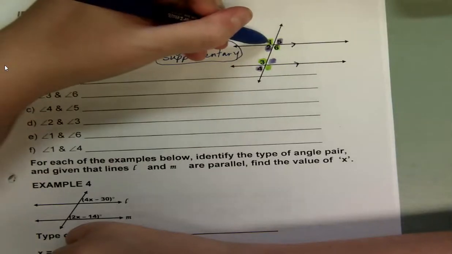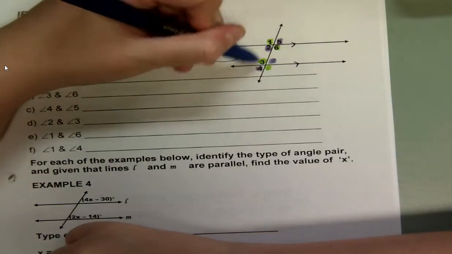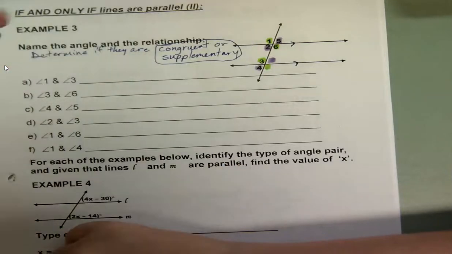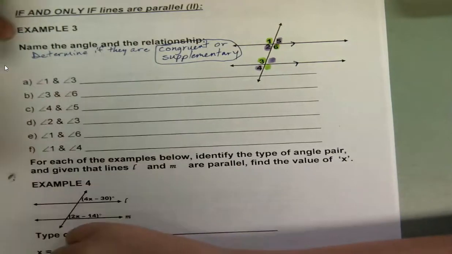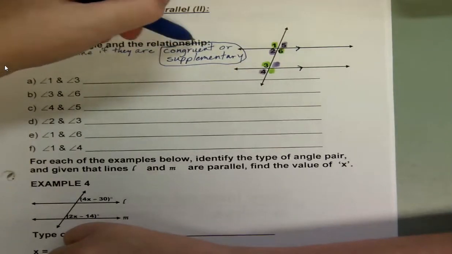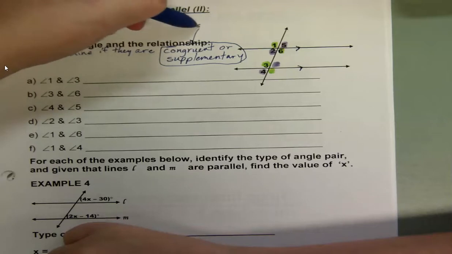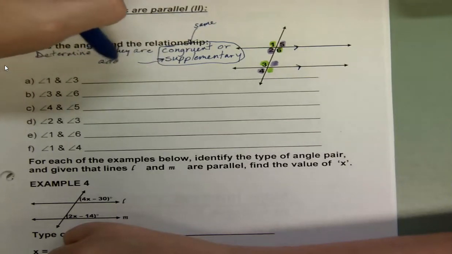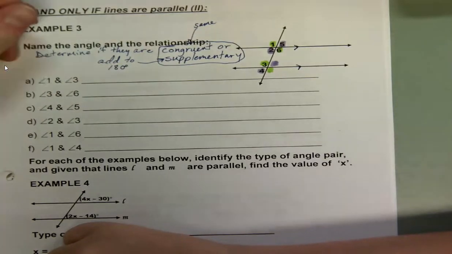But if you match up like 1 and 4, then they are going to be supplementary, right? Because you only have 2 choices when matching these up. It's either congruent or supplementary. So they either are the same or they add to 180. They're either the same or add to 180. You only have 2 choices.